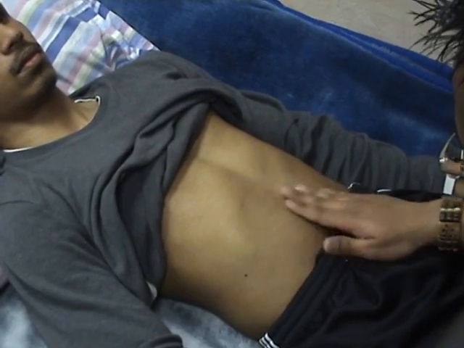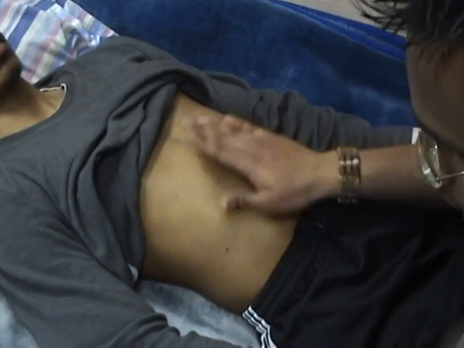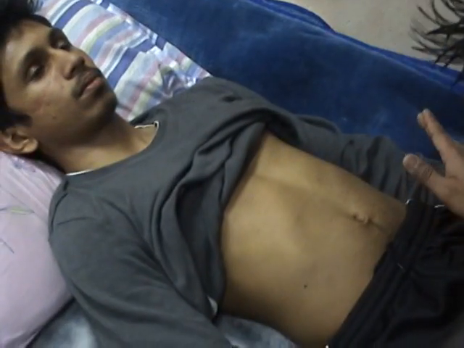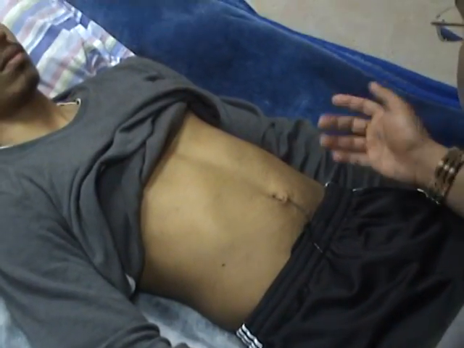Okay, we have gone anti-clockwise. Then in the middle, don't forget. Okay, we are finished with this, that is surface abdominal palpation. Next, we get to Mendel sign, the same thing.